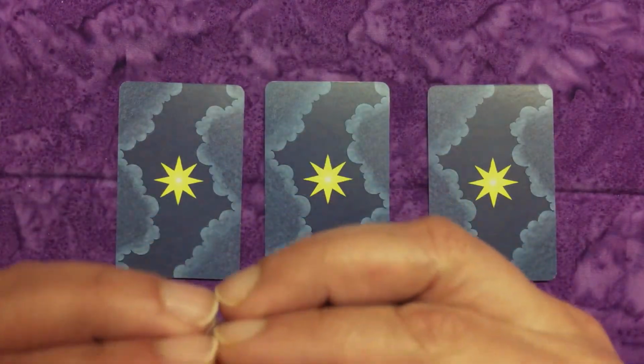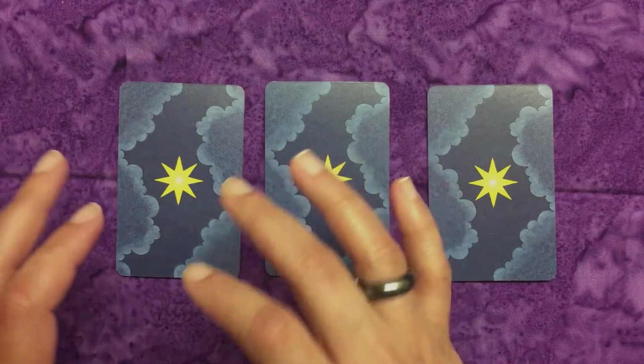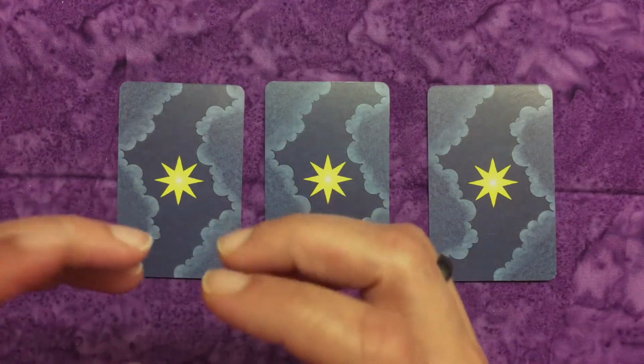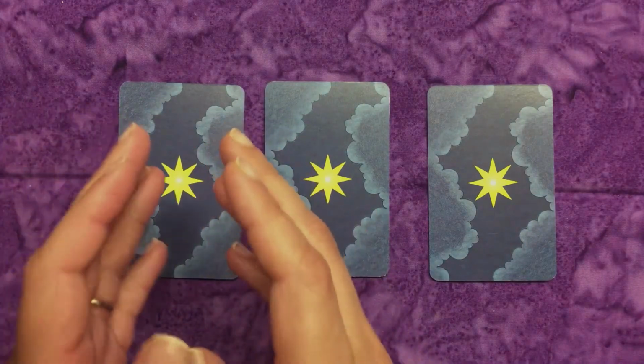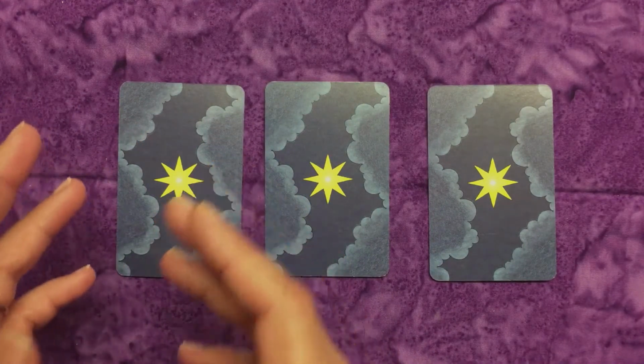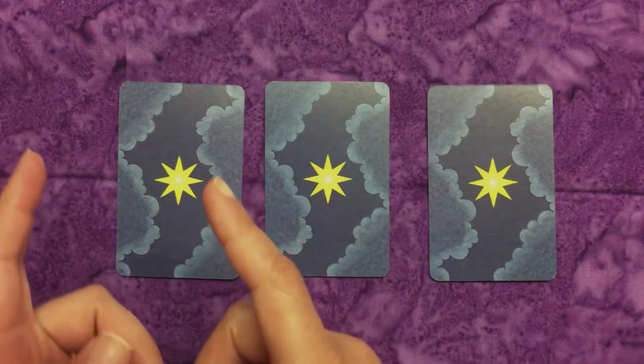It's going to come to you at the speed of thought. It's going to happen in a split second. So you have to pay attention to what's being told to you in that little split second moment.